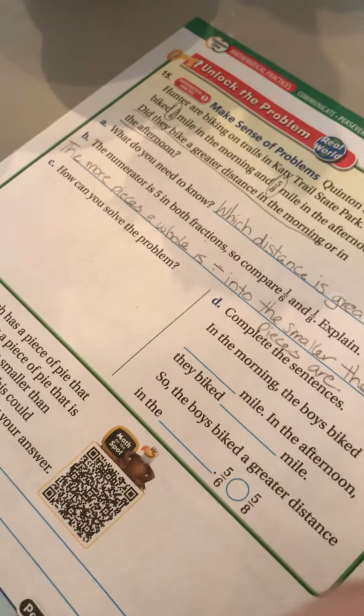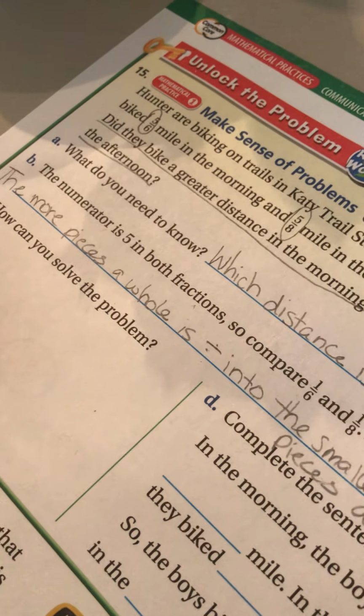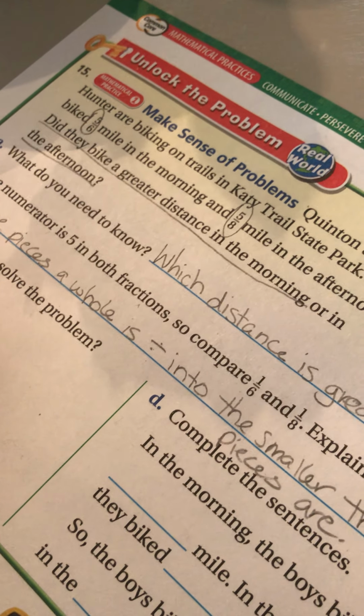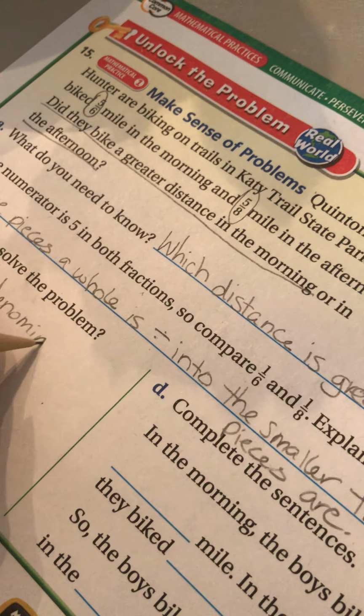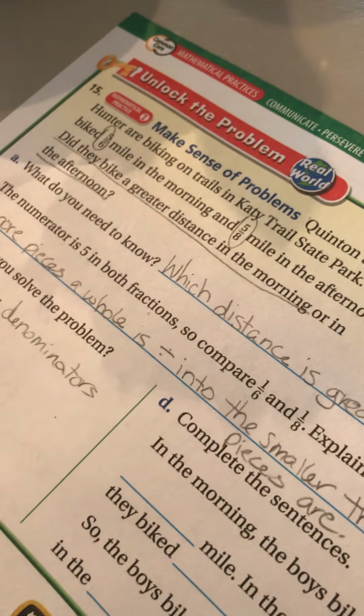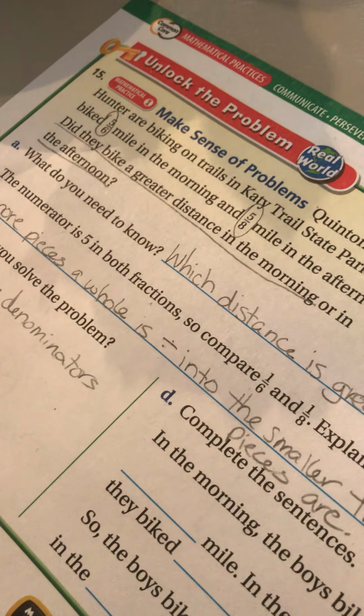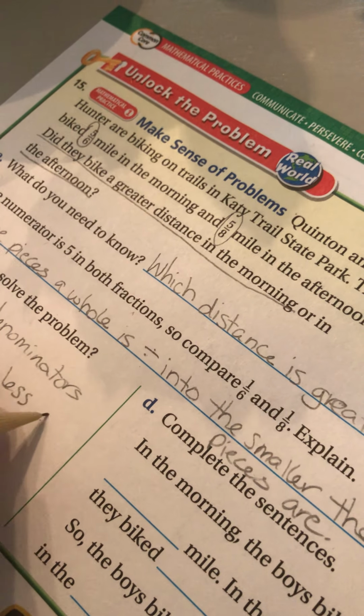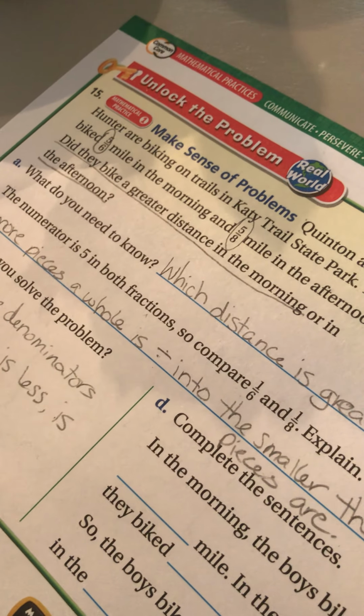All right, how can we solve the problem? Since the numerators are the same, I can look at the denominators. I'm going to write out steps. Look at the denominators. The one that is less is greater.